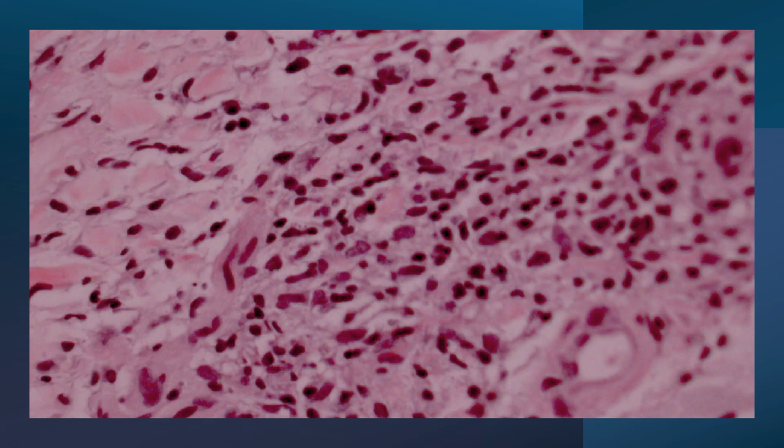Here again is a high power showing the lymphocytes, which are the cells with the small dark round nuclei, and the macrophages, which have more abundant cytoplasm and have these oval vesicular nuclei. Now, the cause of Schamberg's disease, as well as other pigmented purpuric dermatosis, is not known.